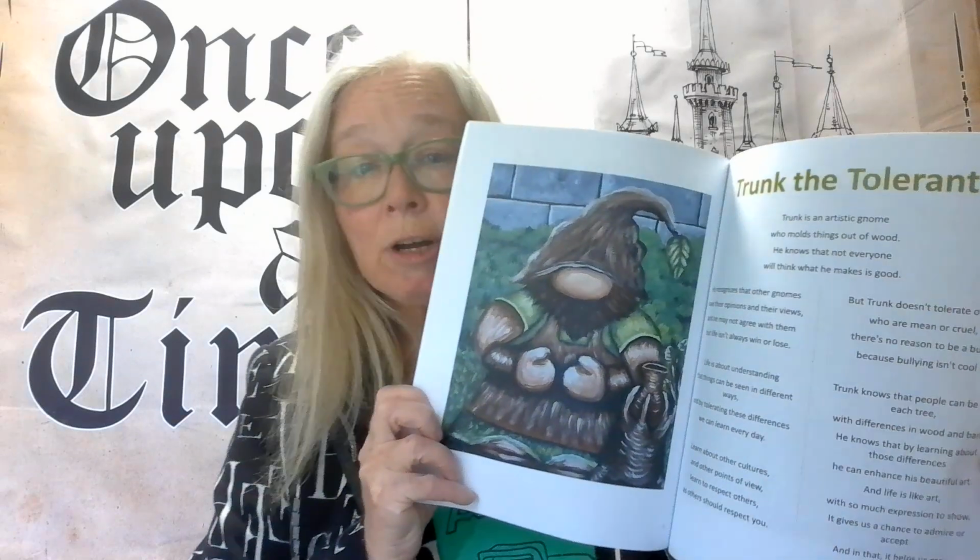Now, it could be that it's a whole book of different character traits. So in Gnomes of the Round Mushroom, which was written by myself and illustrated by Jason Tench, we created gnomes that were similar to the Knights of the Round Table. So we kind of took the idea of good character traits and created them into each personality. So we have Trunk, the Tolerant, and so this is the introduction to the character, and the story talks about why he's tolerant, what makes him tolerant, why it's important to be tolerant.